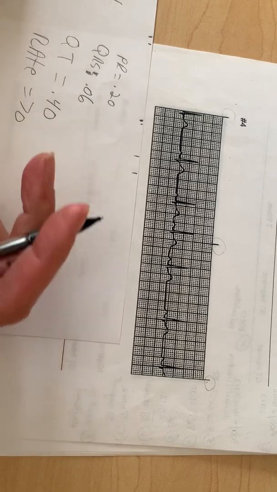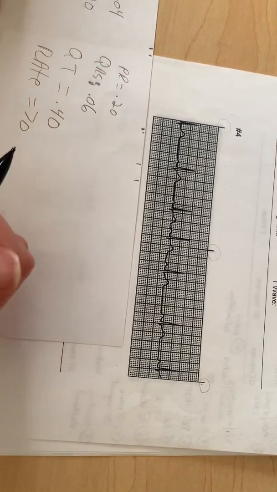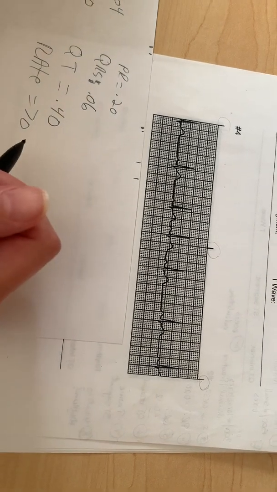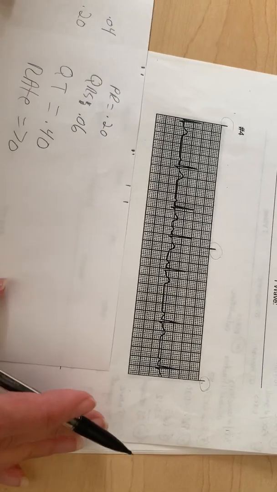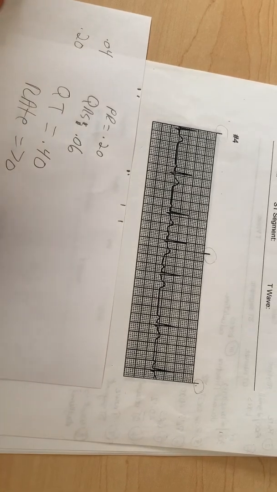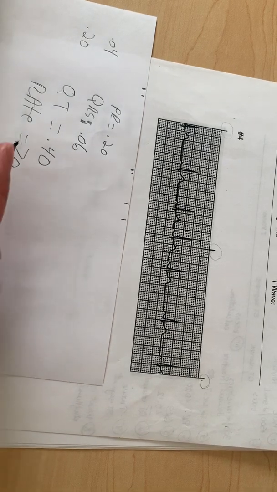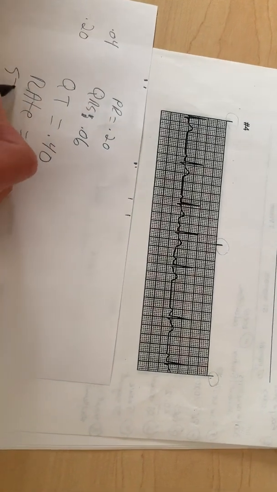Now, in real life, when you want to know somebody's heart rate, you're just going to look at the monitor and read the big green number, right? So this is an average or close enough for our purposes as far as the heart rate. There are many more complicated ways to figure out the heart rate, but there is no need. So we've got our PR, our QRS, our QT, our rate, and then we also wanted to talk about an ST segment.